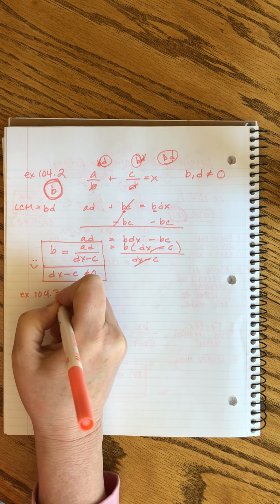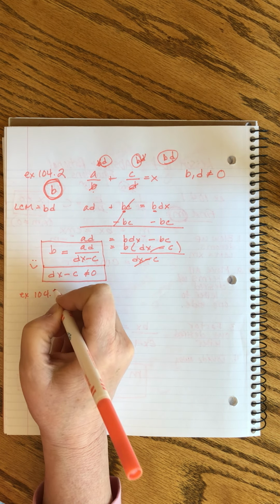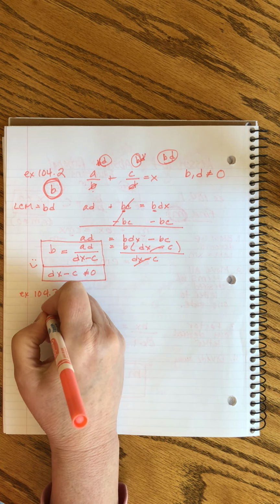Let's try another. This is the last, no, there's 2 more. There's 4 total. Ready? This time we're supposed to be finding x.